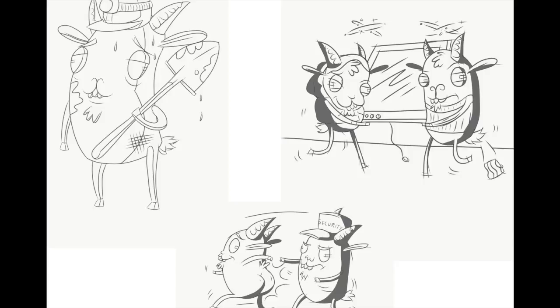So these were done in Adobe Draw, which is a vector-based drawing app. And I'm going to switch over to Adobe Illustrator and show you more about how they're colored and some design changes that happened after that.